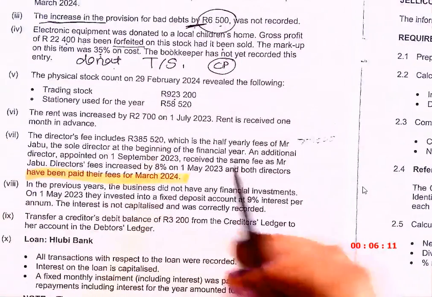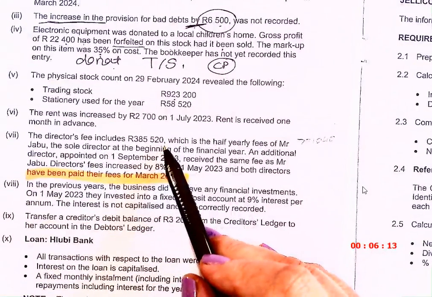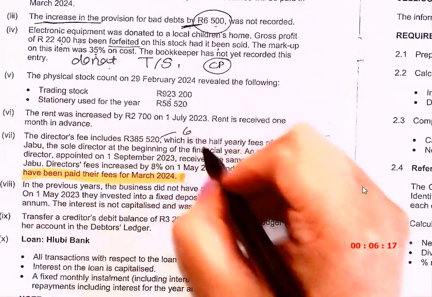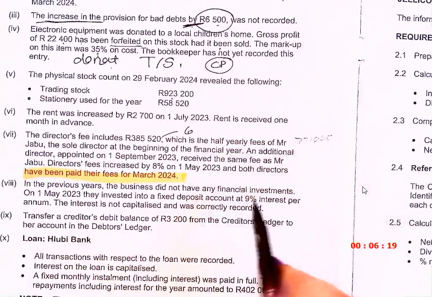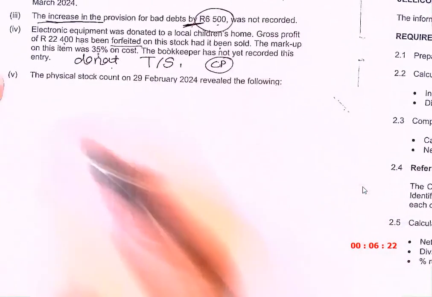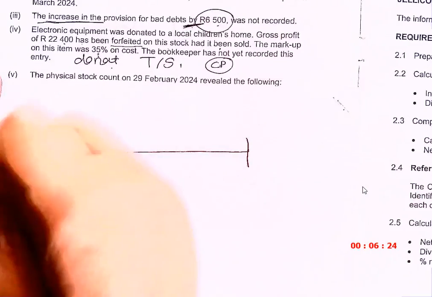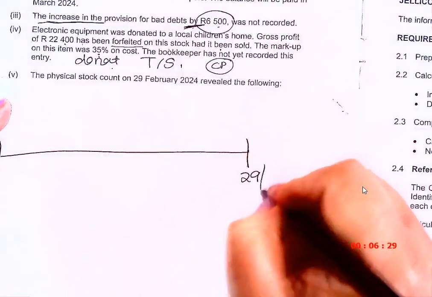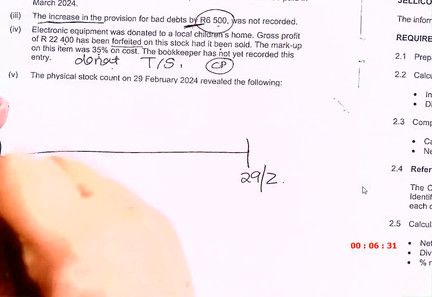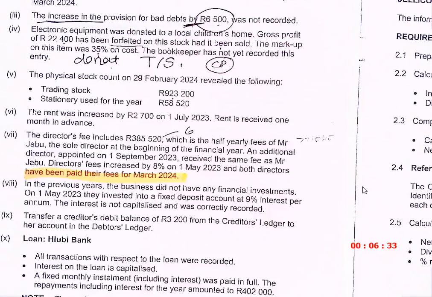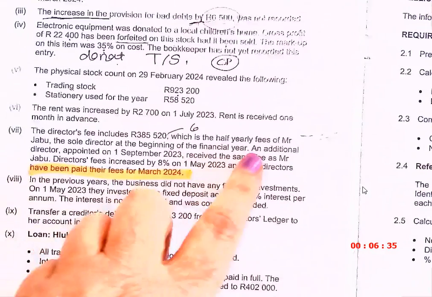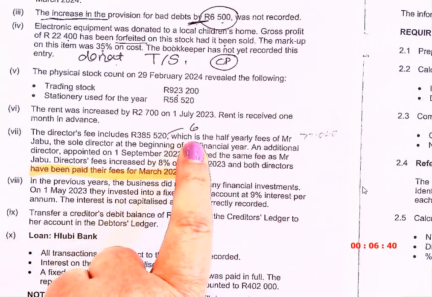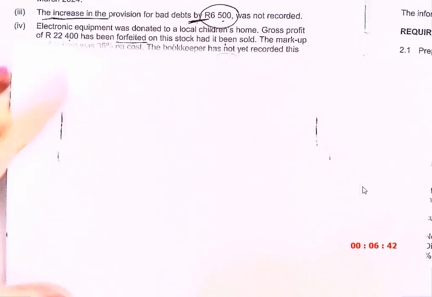Firstly, they say the director fee includes 385, which is half yearly, meaning this is for 6 months. Okay. Now, please use your timeline. My timeline, if I go look at my trial balance, ends 29 February, so it started 1st of March. Now, if I look at this timeline, this is the first 6 months of the year, right? It's the first 6 months.